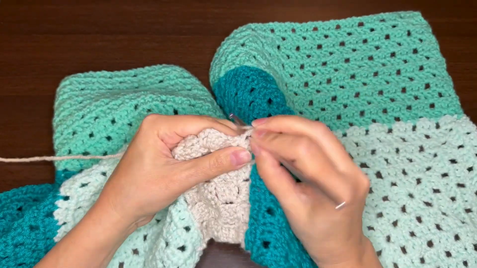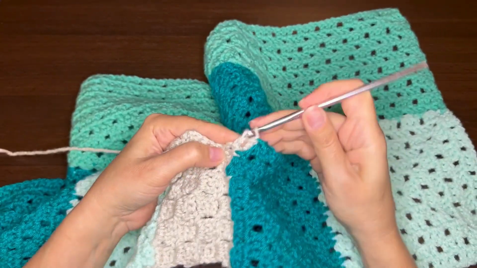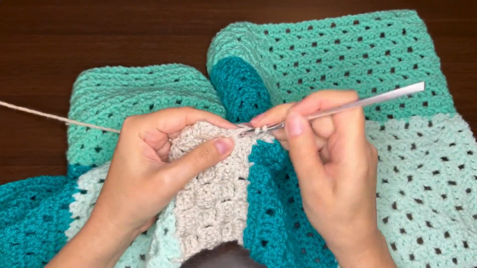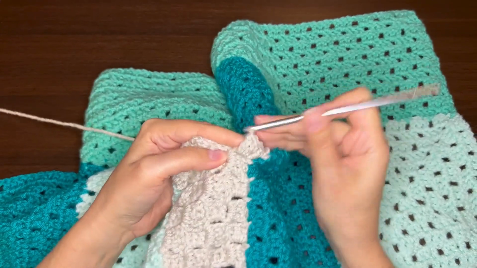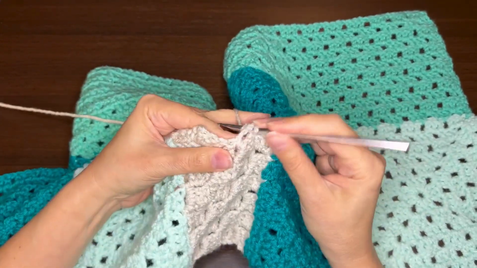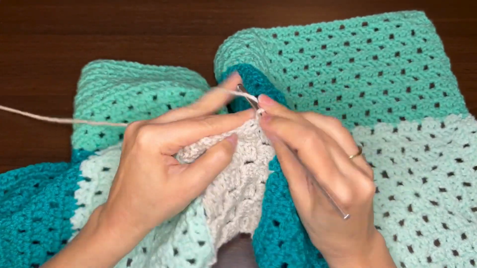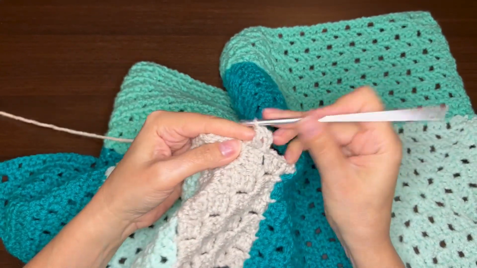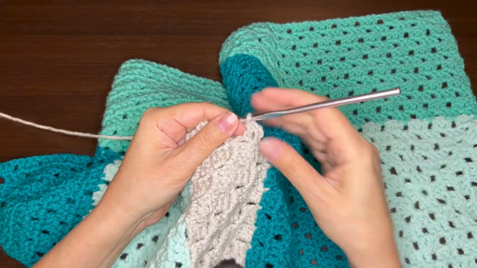Okay, so again, we're gonna go up the hill. So 3 double crochets, slip stitch to the top, and keep going.